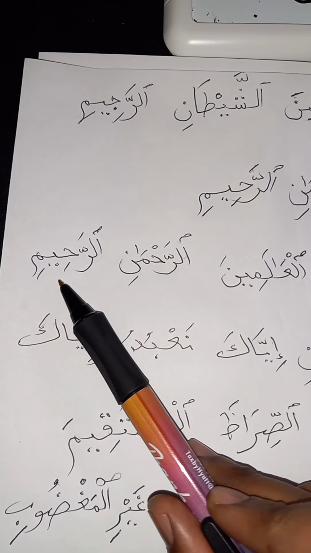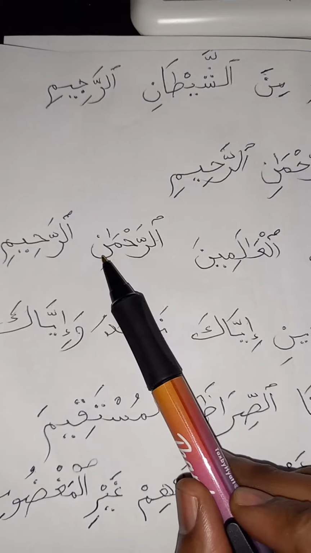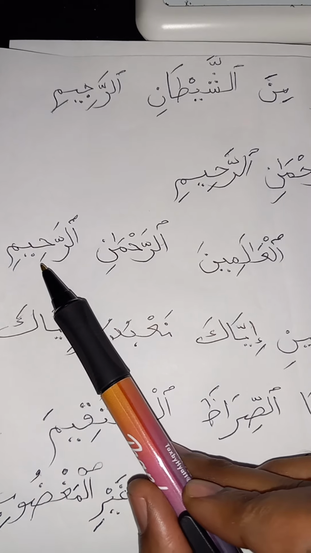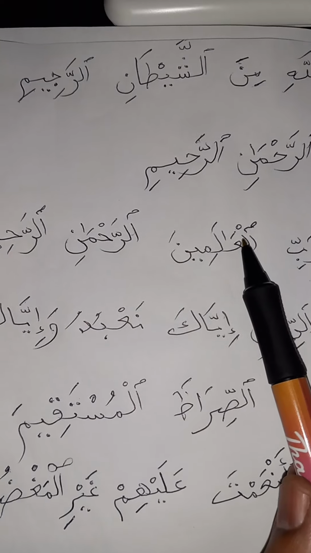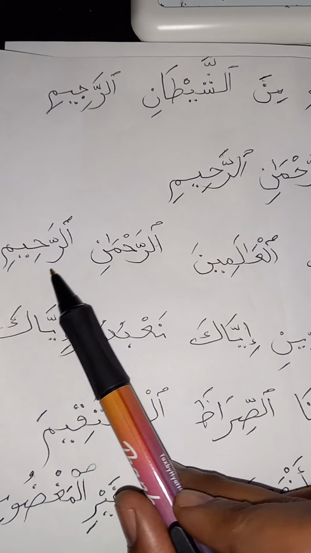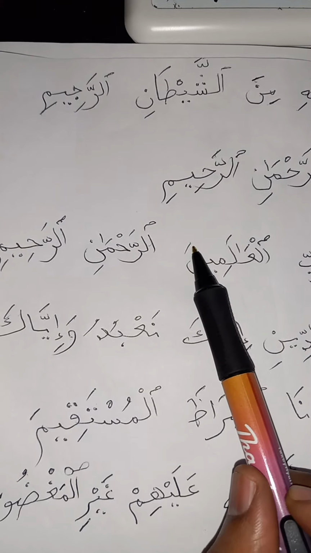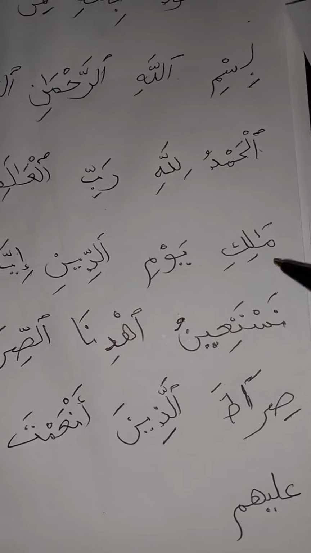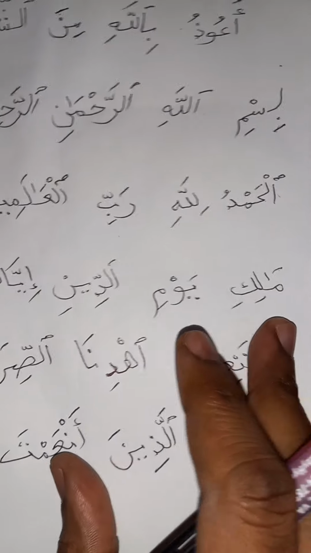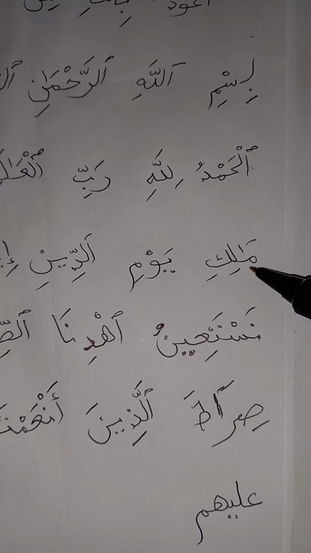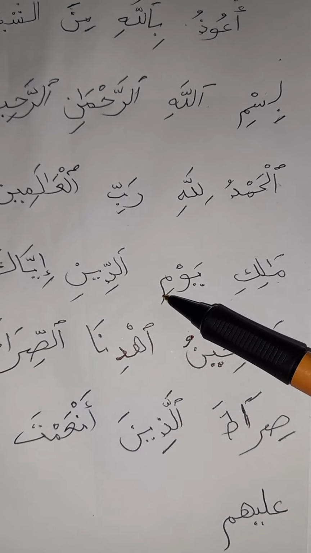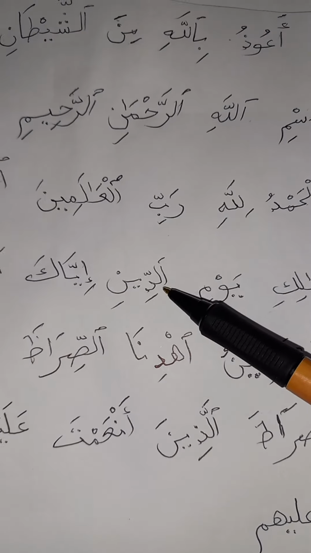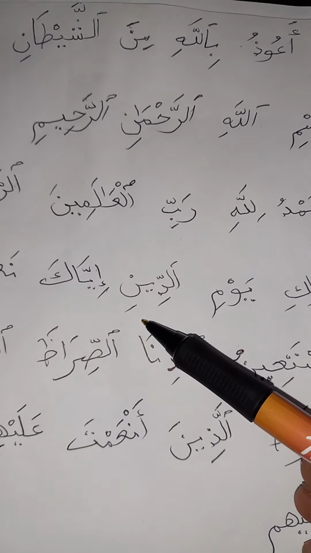الرحمن الرحيم. العالمين الرحمن الرحيم. Being able to connect from here directly over to here, connecting here directly over to there. Next word. Maliki. Yawmi. Maliki yawmi. الدين. مالك يوم الدين.